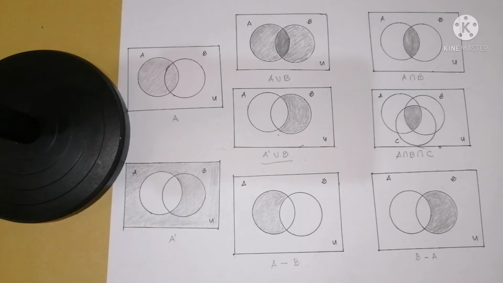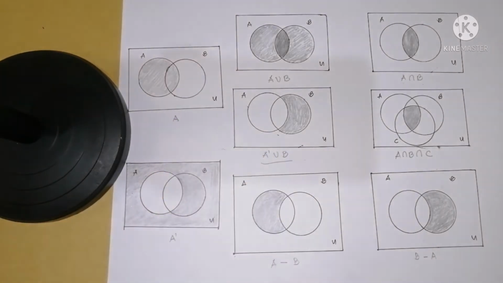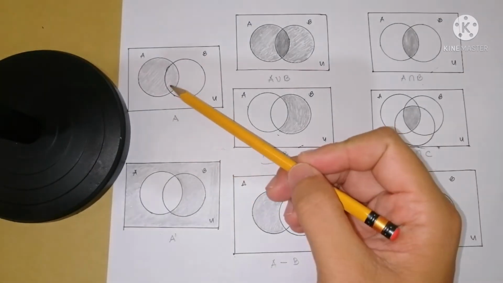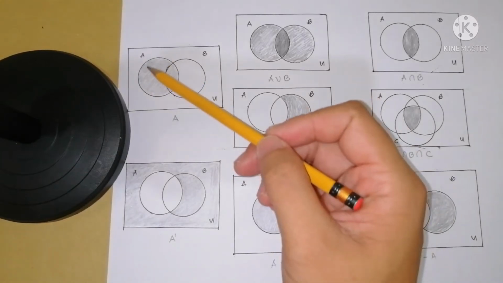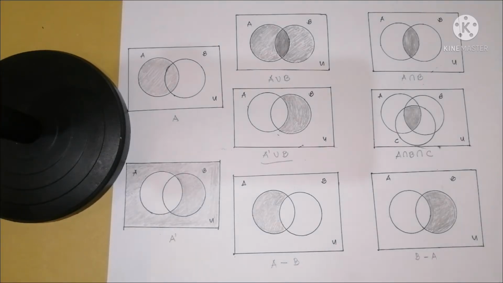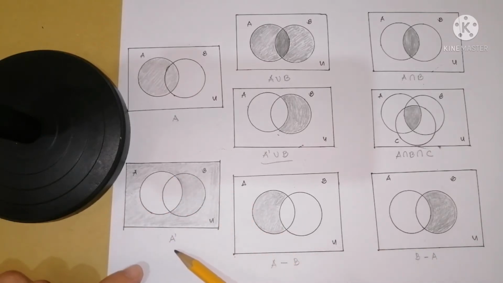So in this case, we are going to describe set A. What you are seeing is that the shaded part is only the circle A or the set A. Another example is on this part, we are asked to find the operation A complement or A prime.